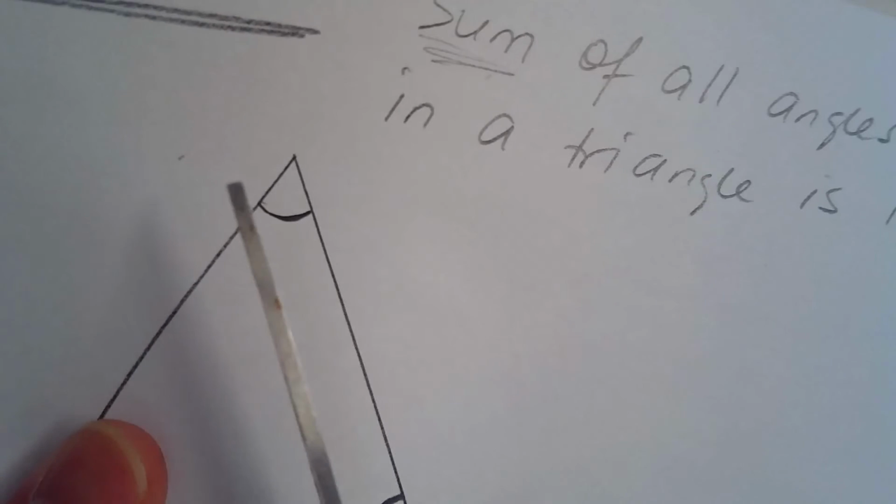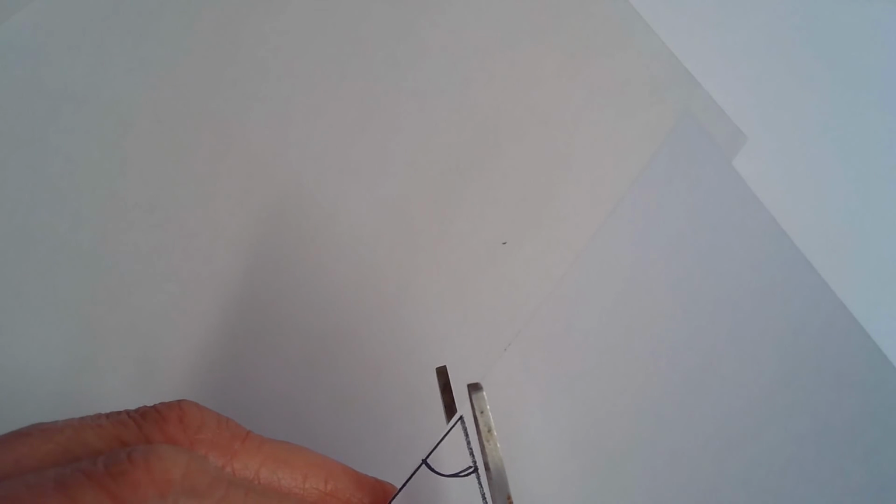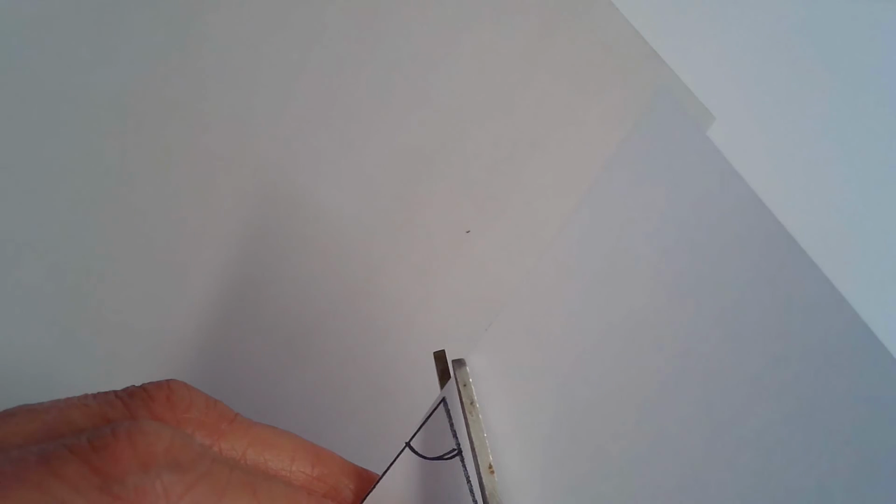Do you remember what 180 degrees looks like? It's like a straight line, right? So pivoting or turning from one end to the other, that's 180.